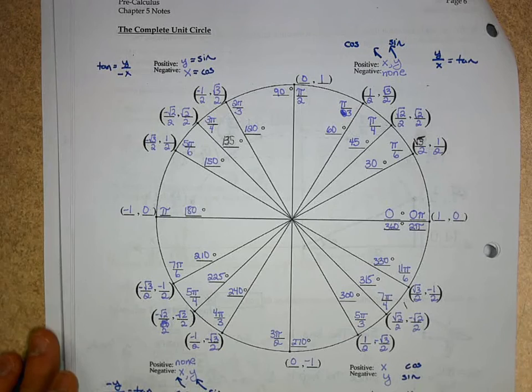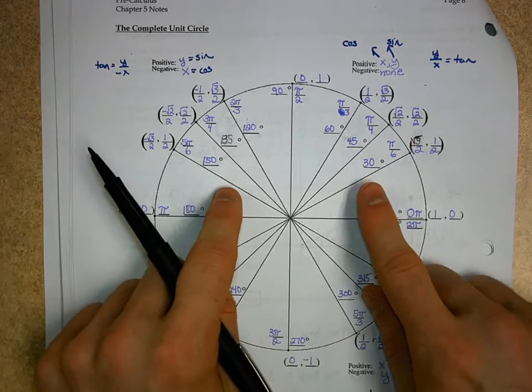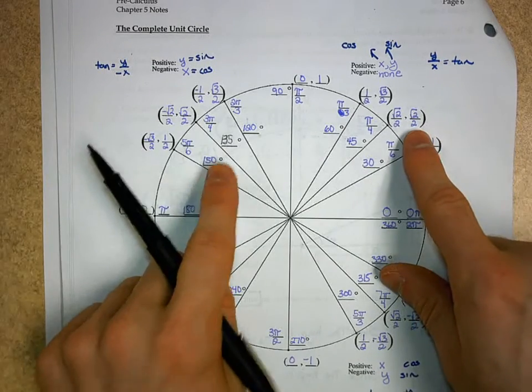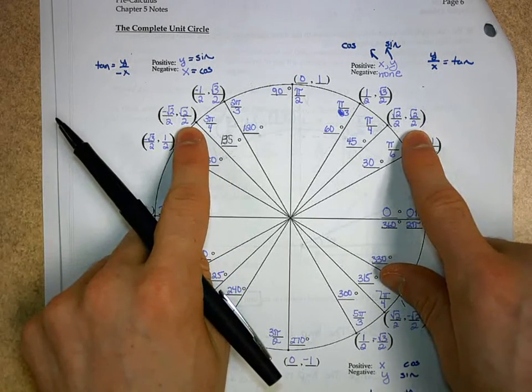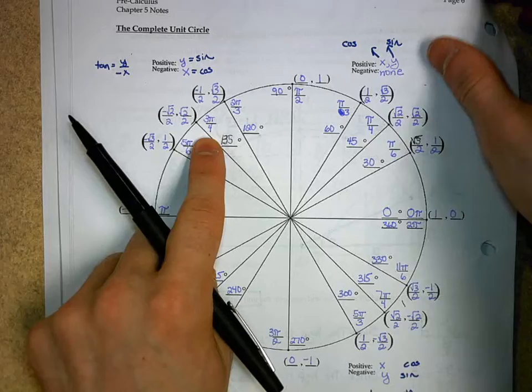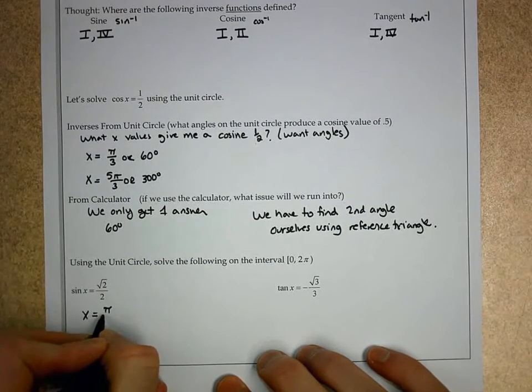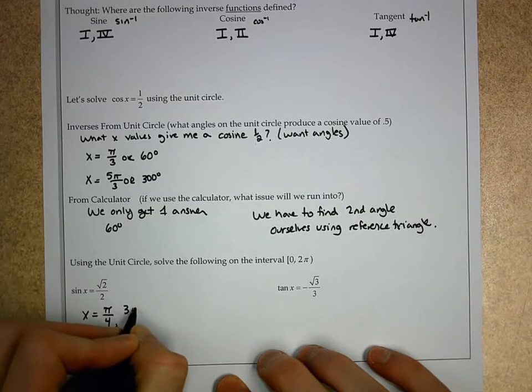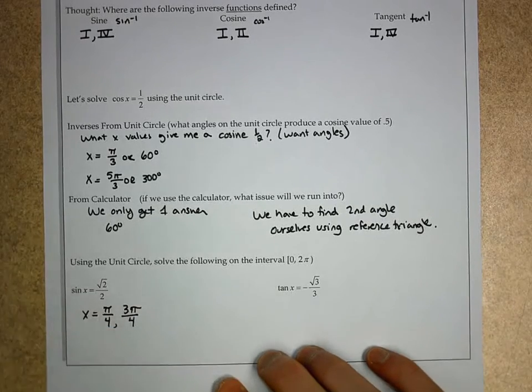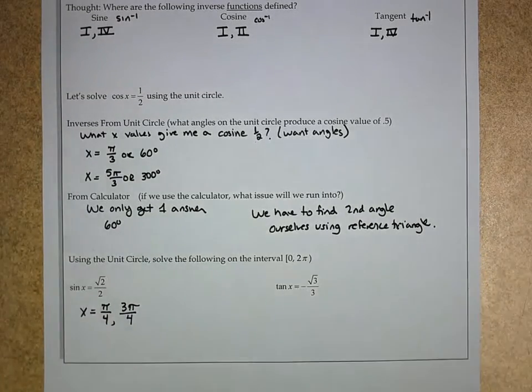So where is sine positive? Well, it'll be the first and the second quadrant. And I see the y value is square root of 2 over 2 at pi over 4 and 3 pi over 4. So if I solve for x, this equation is going to be pi over 4 and 3 pi over 4.